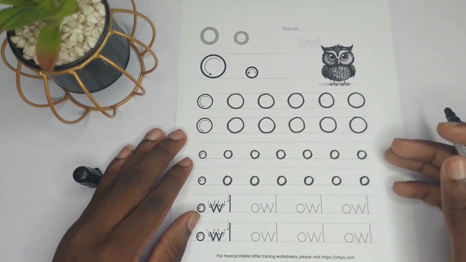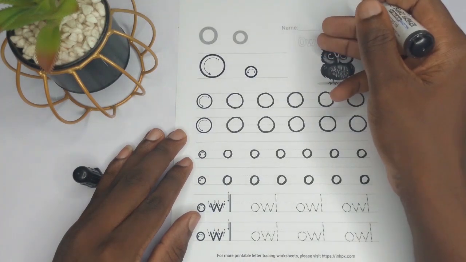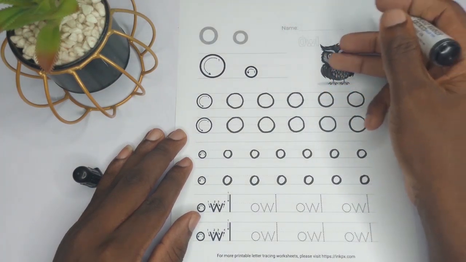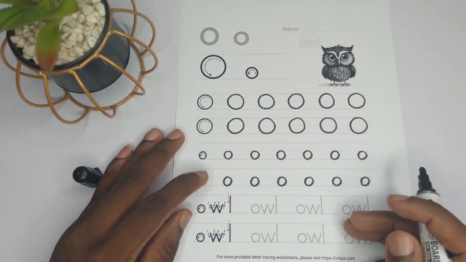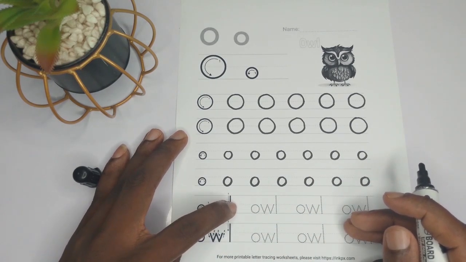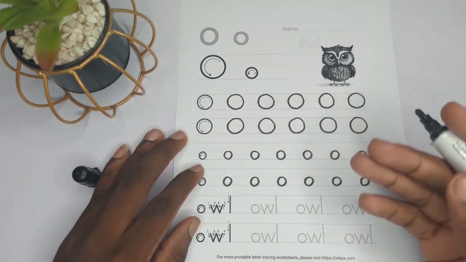Now O stands for a lot of words like orange, onion, and even owl. Okay, O-W-L, owl. It's a type of bird. Now this is the spelling of owl. It's O-W-L. So let's practice how to write the word owl in English.